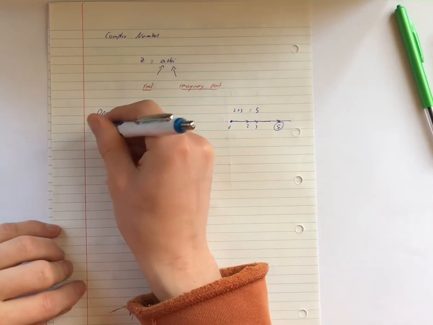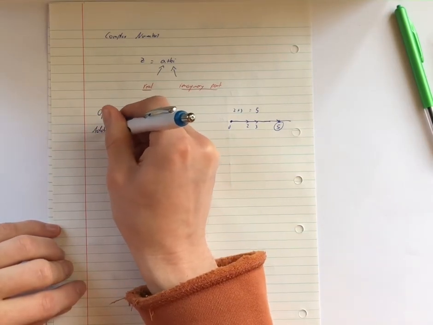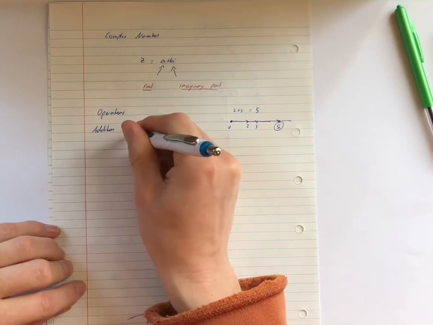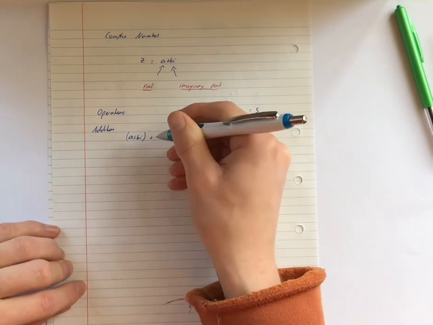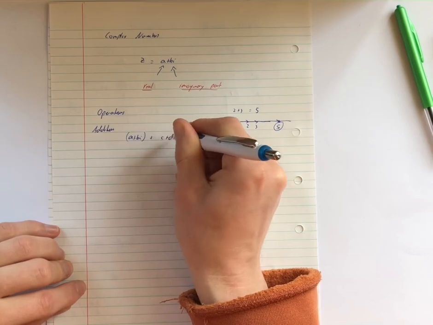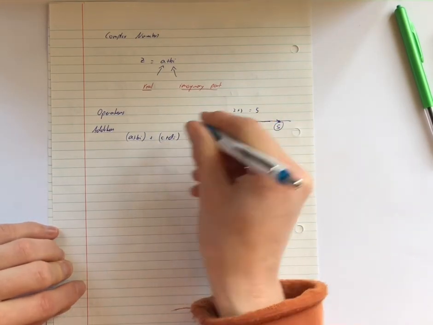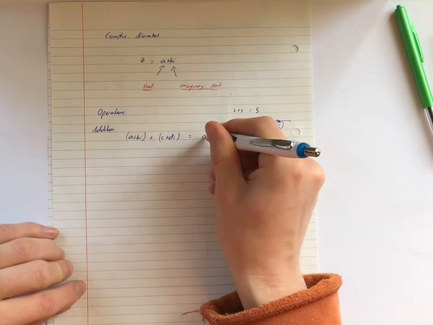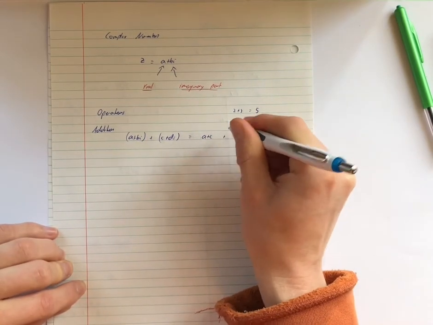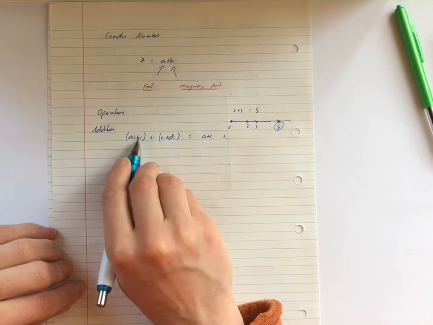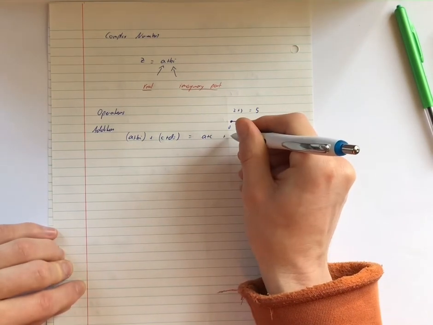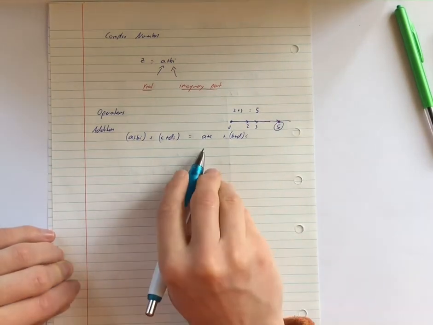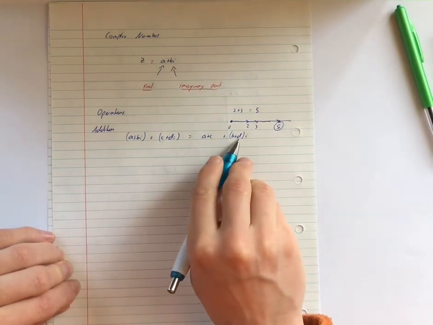Addition. It's going to be quite simple. We go a plus bi, and we're going to add c plus di. Well, addition just works quite simply: a plus c, plus, we take the imaginary parts and add those together, b plus d i. So just add your real parts and add your imaginary parts.